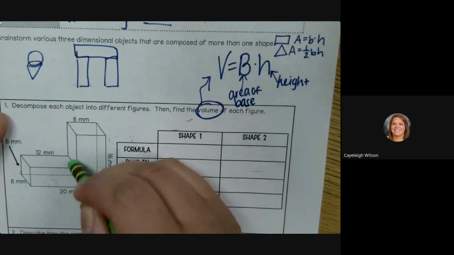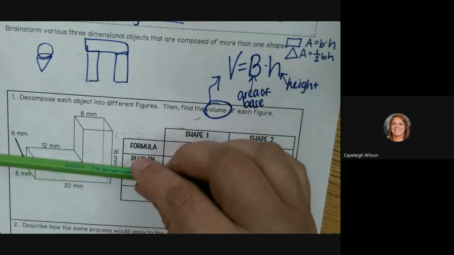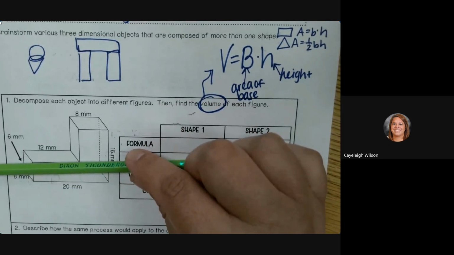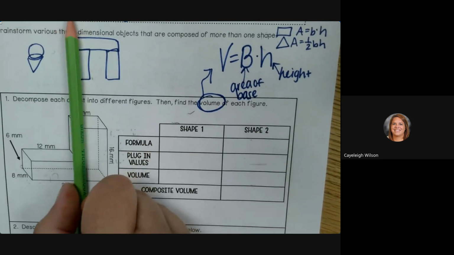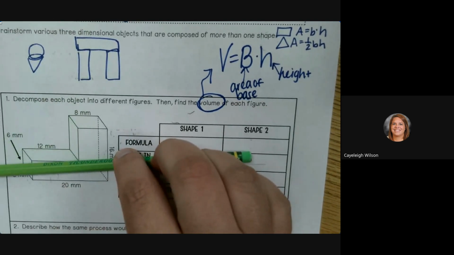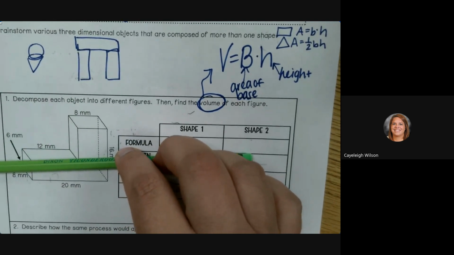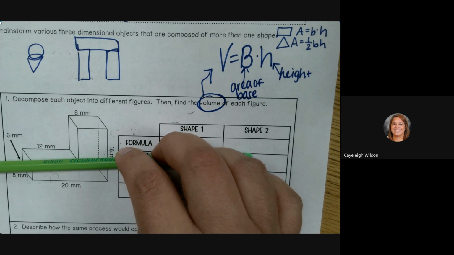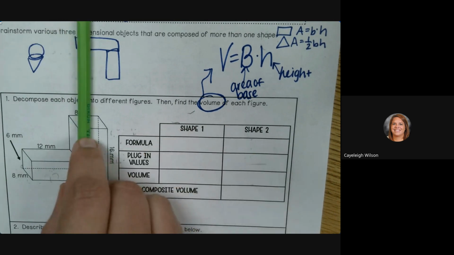All right, so we're going to take a vote. Do we want to cut it across? Or do we want to cut it down? So raise your hand if you want to cut it across like this. It's still just going to be straight down, though. It just looks diagonal because it's a 3D shape. All right, raise your hand if you want to go down.